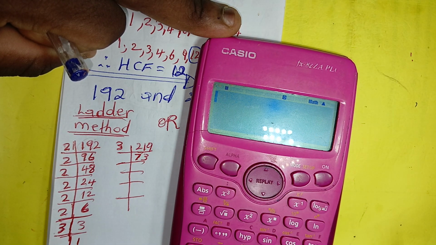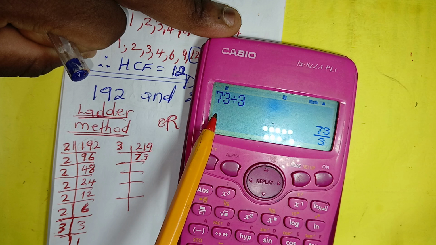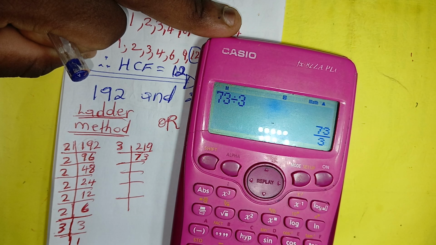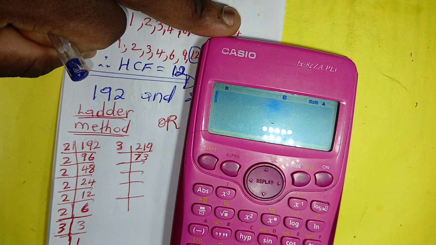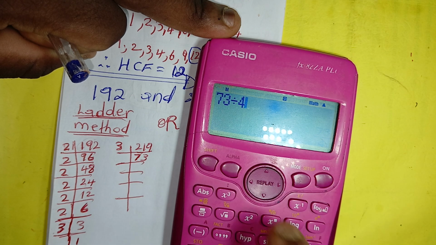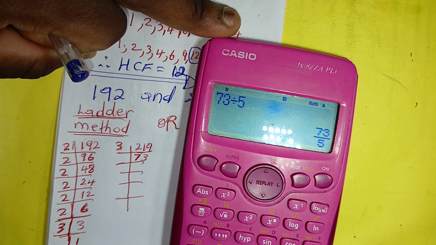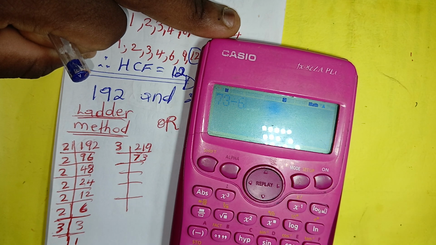So let's say 73 divided by 3, meaning now 3 cannot be divided on 73. So let's say now 73 divided by 4. It means that it cannot be divided by 5, cannot be divided by 6, cannot be divided by 7, cannot be divided by 8, cannot be divided by 9.